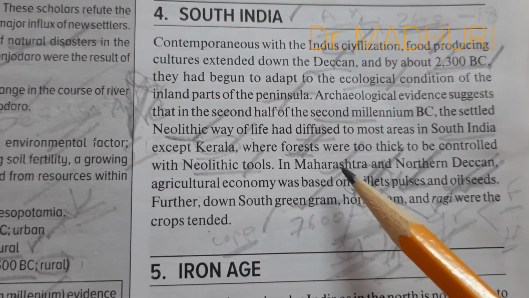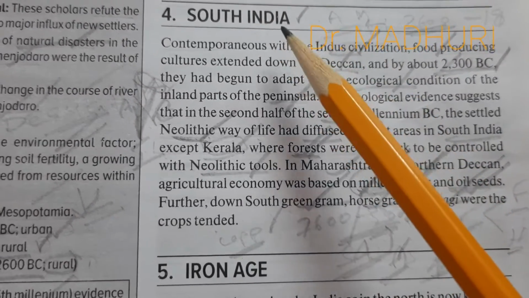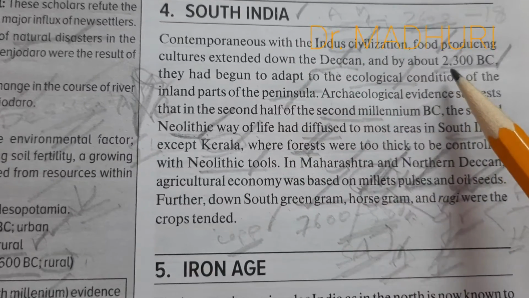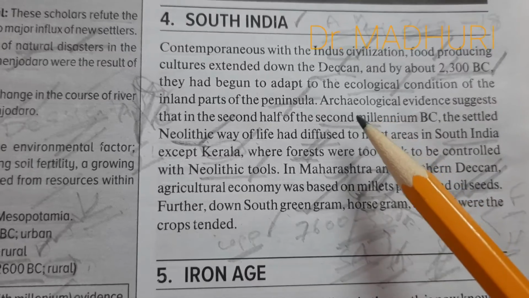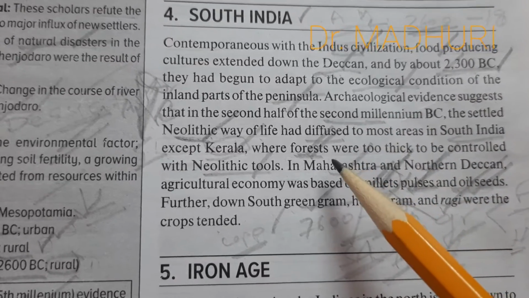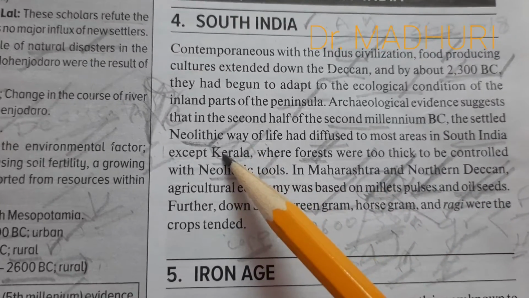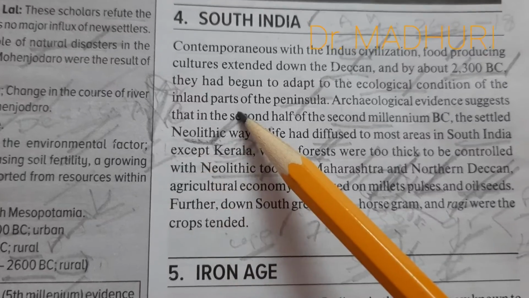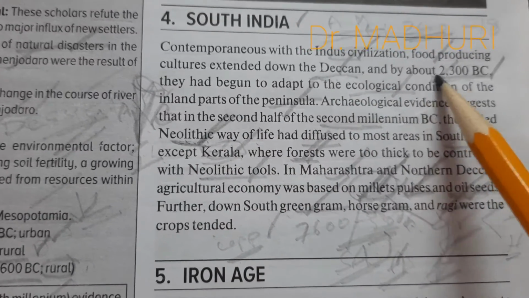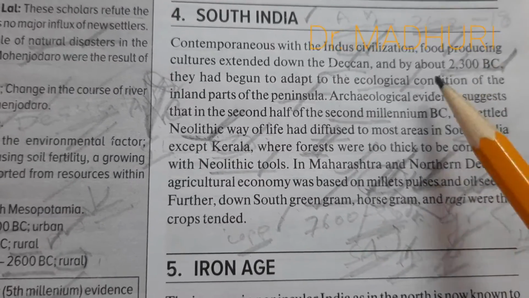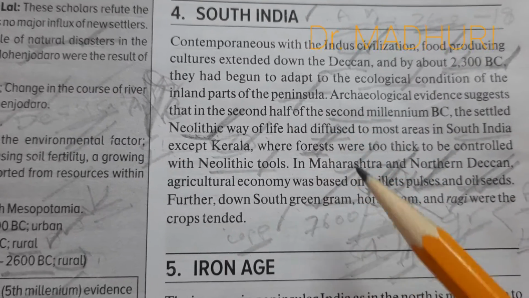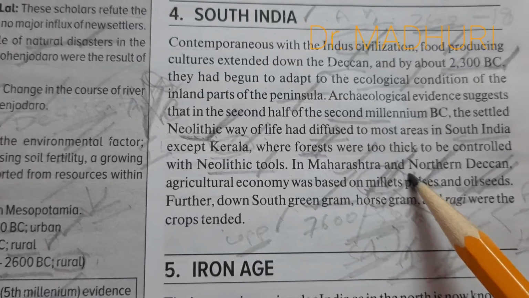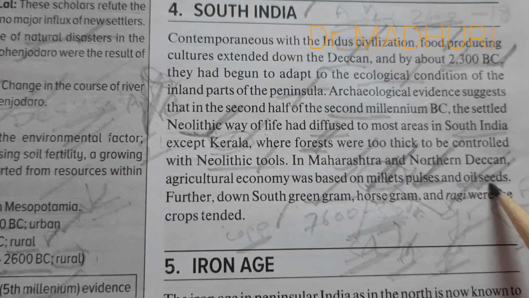All that we need to know about South India or peninsular India during Harappan time, around 2300 BC, is this. There was agriculture then, but Kerala was not explored. There was a Neolithic way of life, which actually started from around 2300 BC, with the diffusion of people into South India. And in Maharashtra and northern Deccan, millets, pulses and oilseeds were grown.